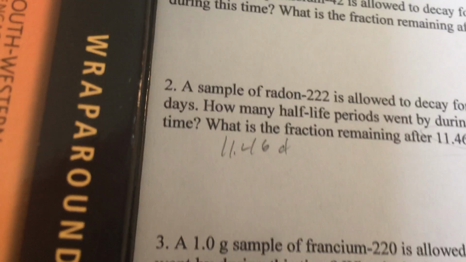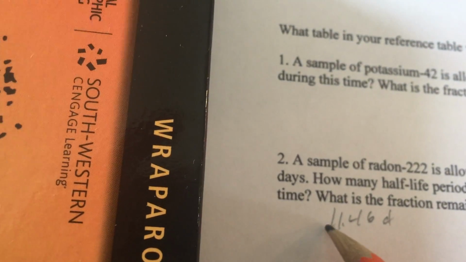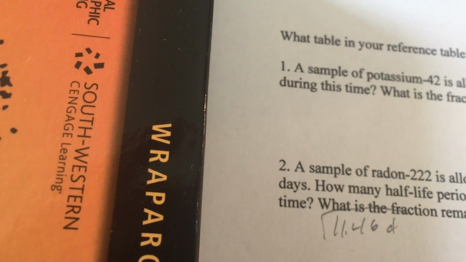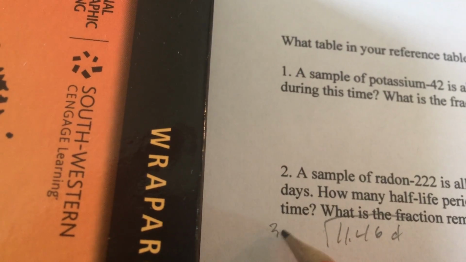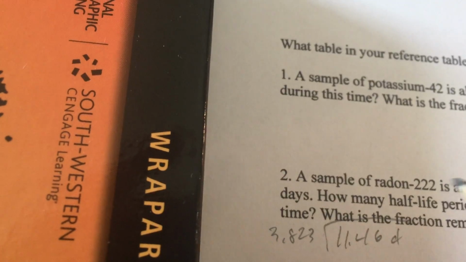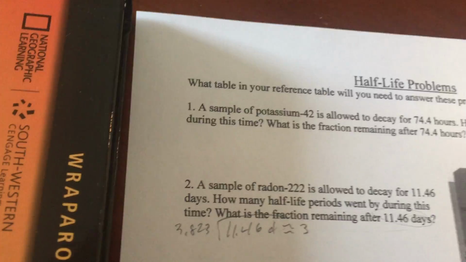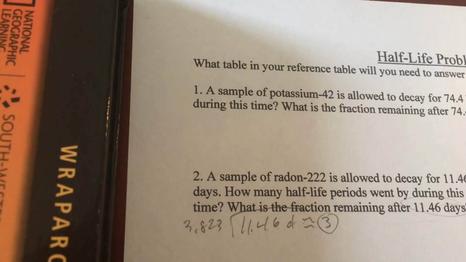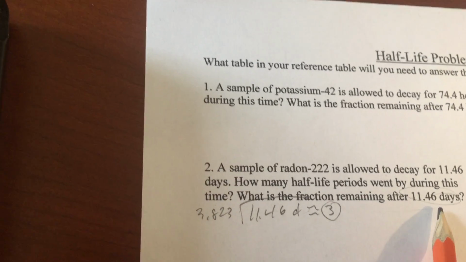3.823 days. So if I take this and divide that by 3.823, this is going to equal roughly 3 days. Sorry, 3 half-lives. So how many half-life periods went by? 3. What is the fraction remaining after this many days?